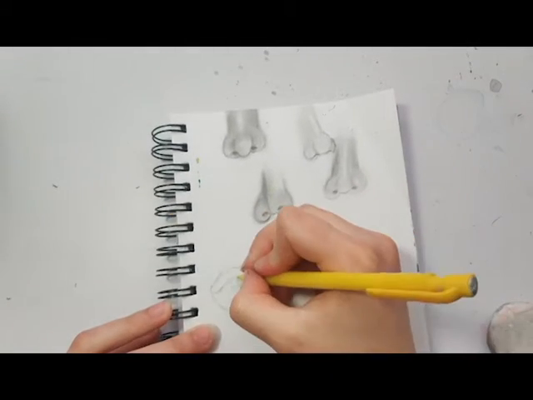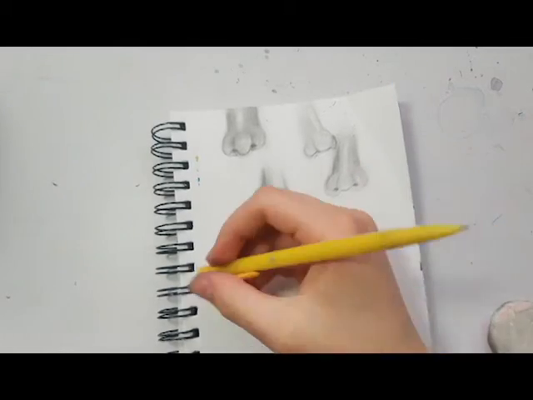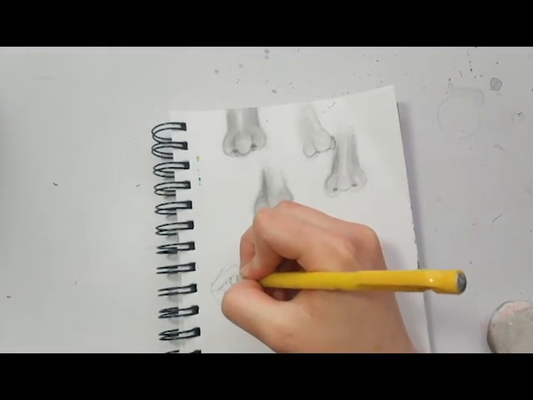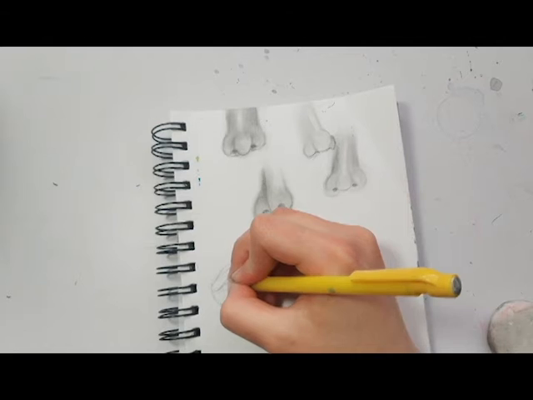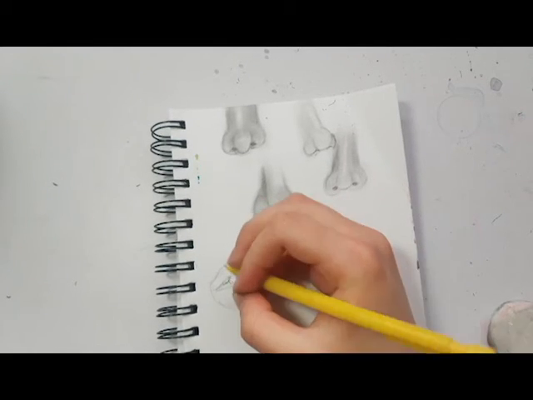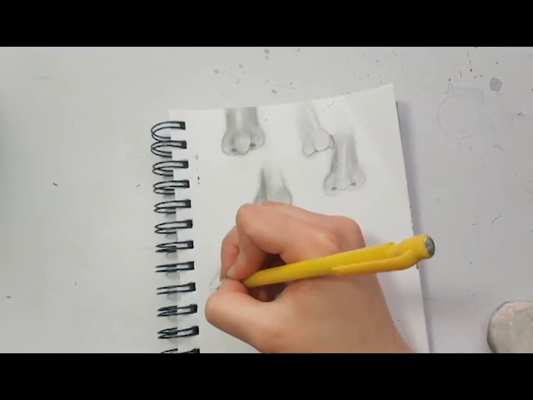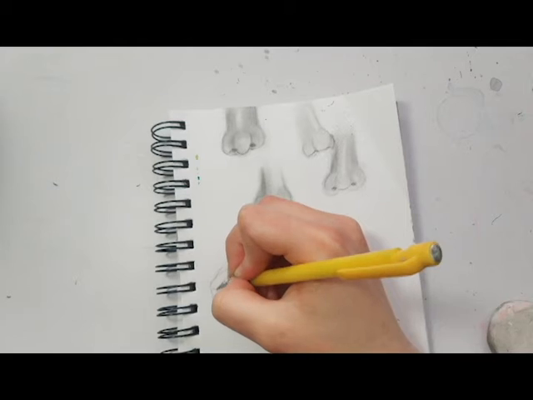So yeah, there was a lot I could improve, but I tried, and it's not something I do very often. So I'm still kind of happy that I practiced this, and definitely try making collages of things with your sketches or just practice drawing things.